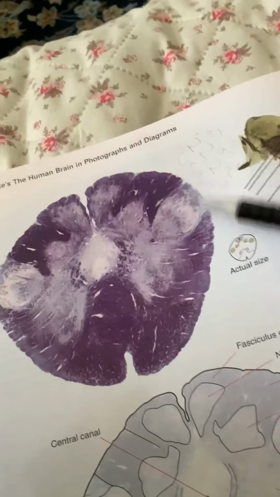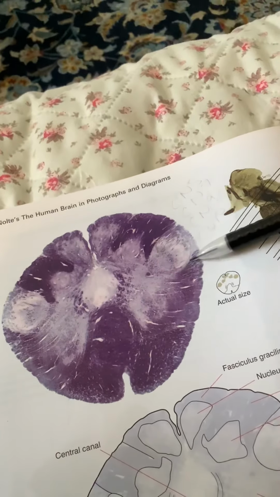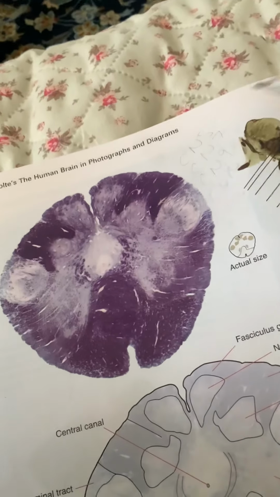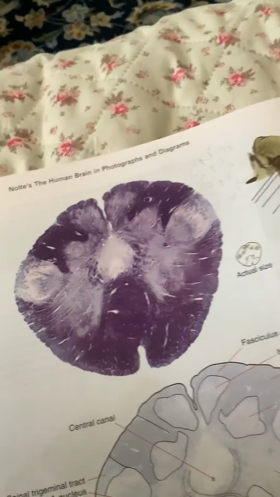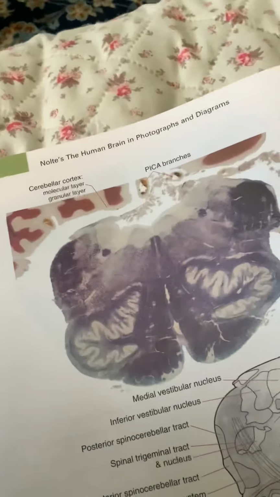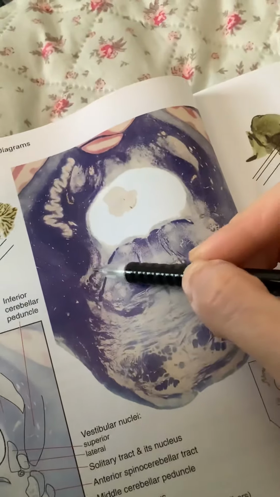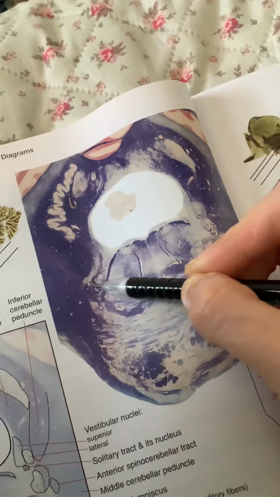The spinal trigeminal tract and nucleus extends all the way to roughly the mid pons, but it doesn't continue to look like this. It changes as you ascend. Let me show you an example. This is the caudal pons, and this here is the spinal trigeminal nucleus and tract.